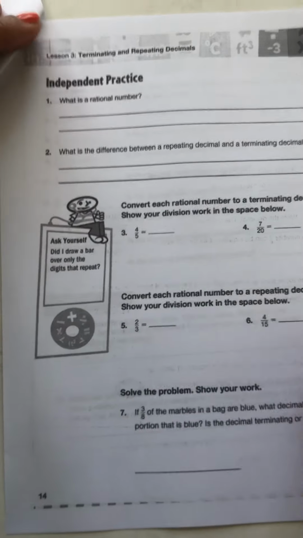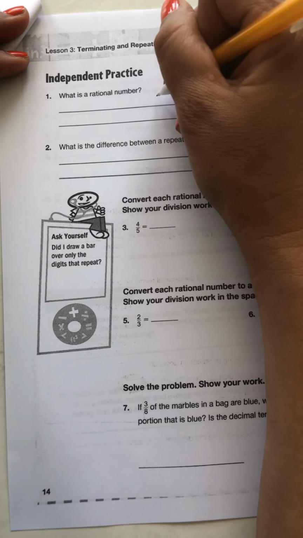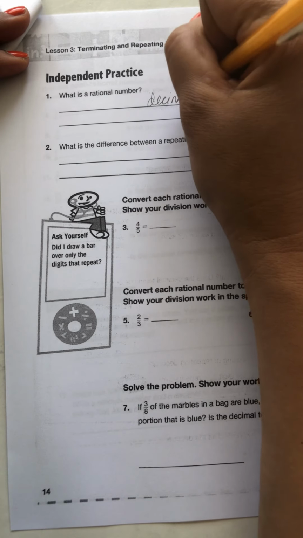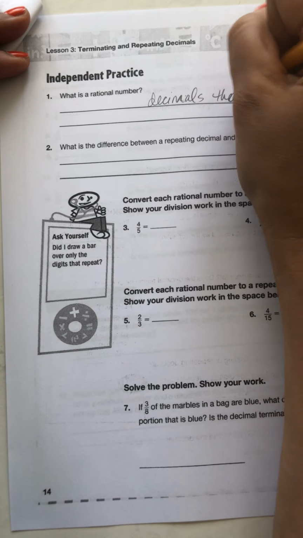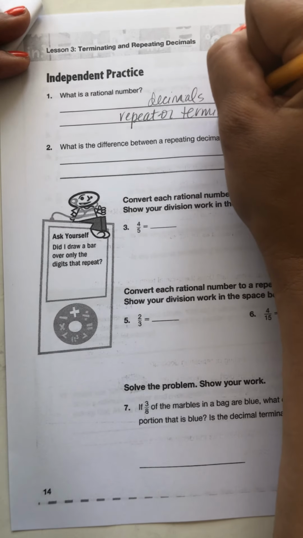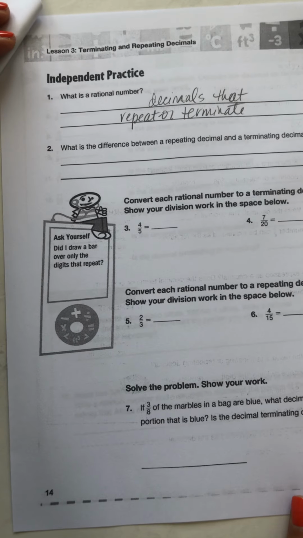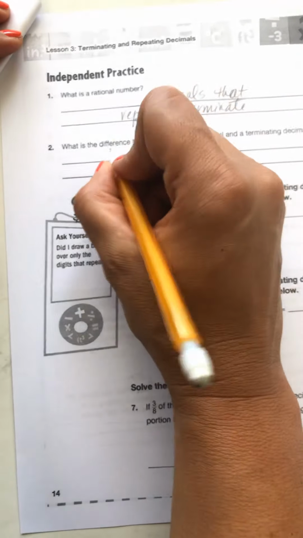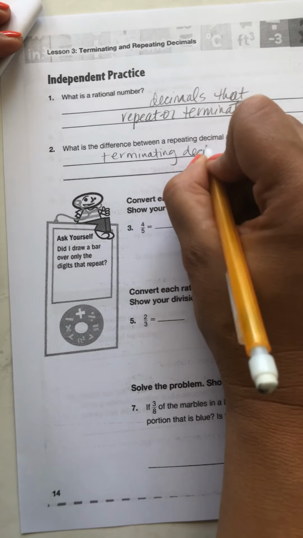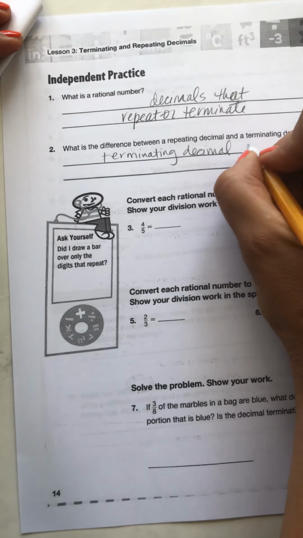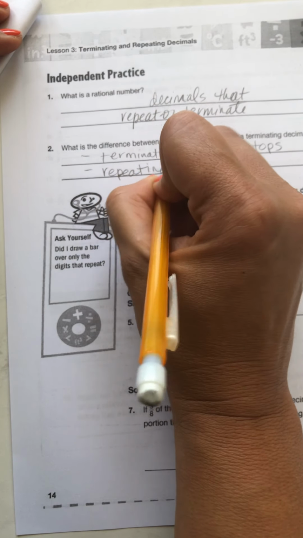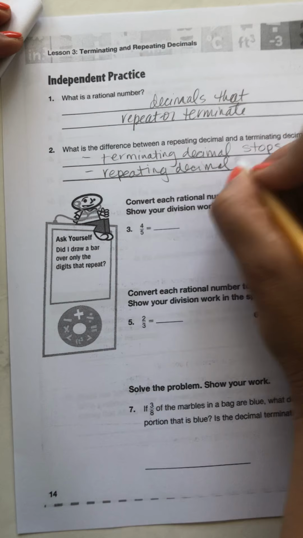Alrighty, what is a rational number? Rational numbers can be whole numbers. They can also be decimals that repeat or terminate. What is the difference between a repeating decimal and a terminating decimal? Obviously, a terminating decimal stops, or the 0 just keeps repeating. And a repeating decimal does not stop, but has a pattern.